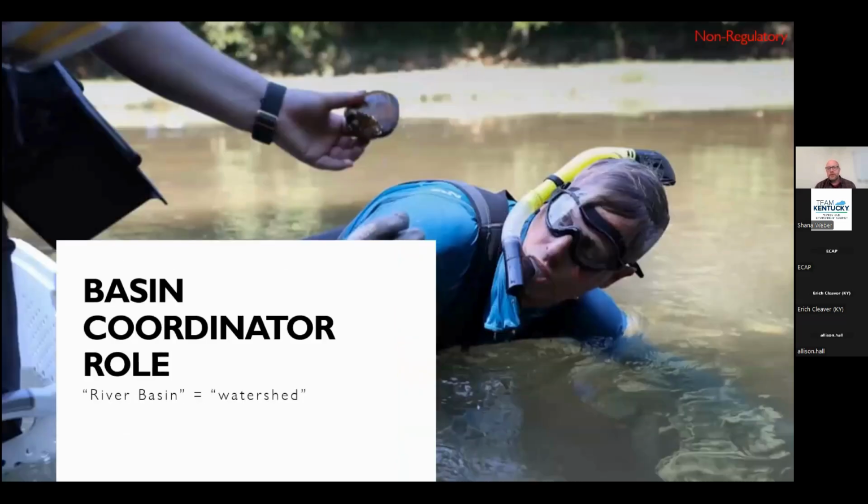A couple things before we get started. River basin and watershed are words that I will unintentionally use interchangeably throughout this. They mean the same thing. In the past, I've learned the hard way that this kind of confuses people. But when I say watershed or river basin, we're talking about the same thing.